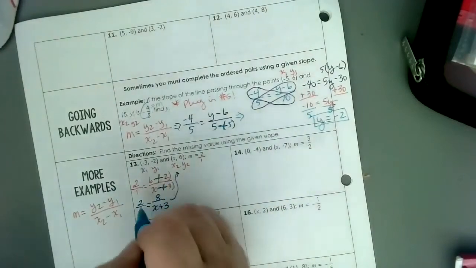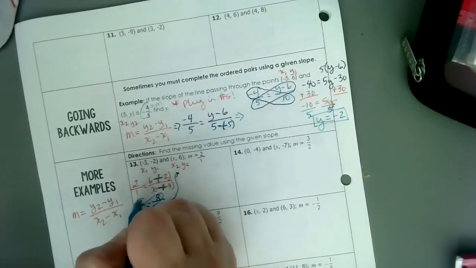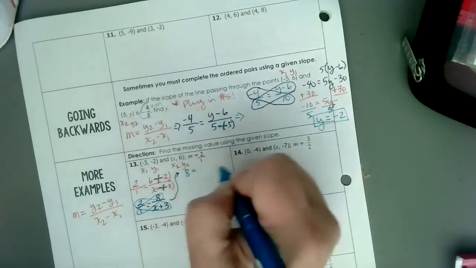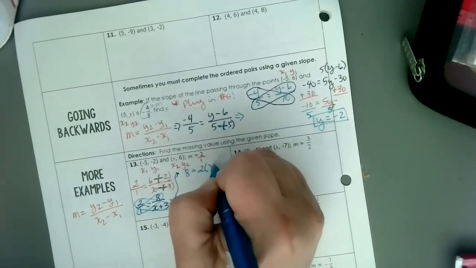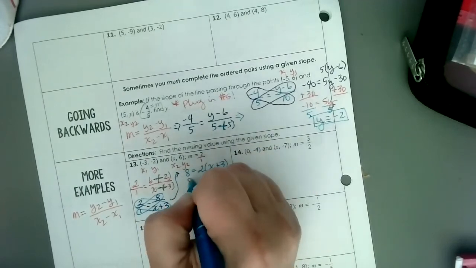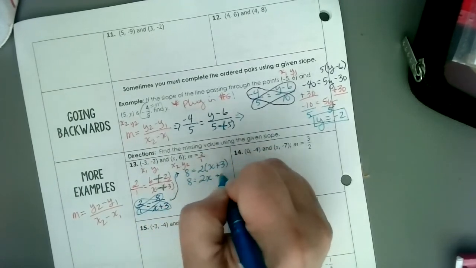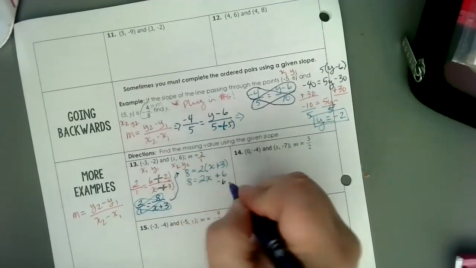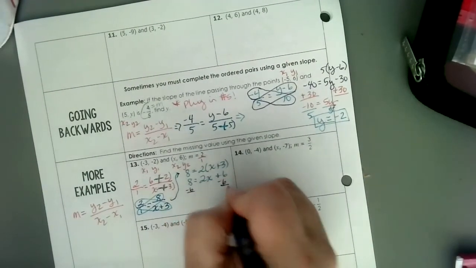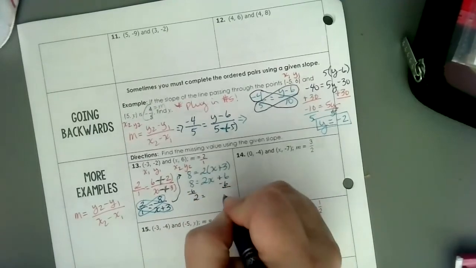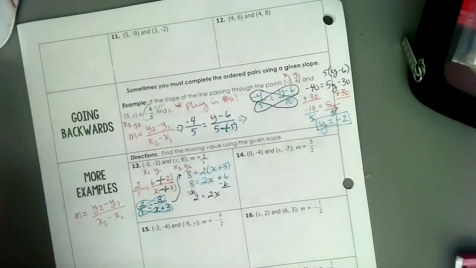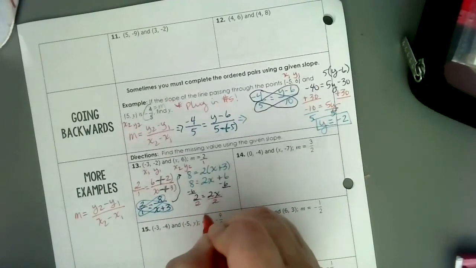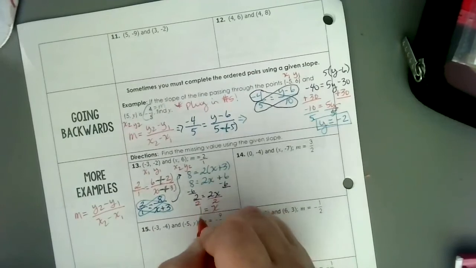And now I solve my proportion. So I'm going to have 8 equals 2 open parentheses x plus 3, which is 8 equals 2x plus 6. Subtract 6, and I get 2 equals 2x. Divide by 2, and 1 equals x.